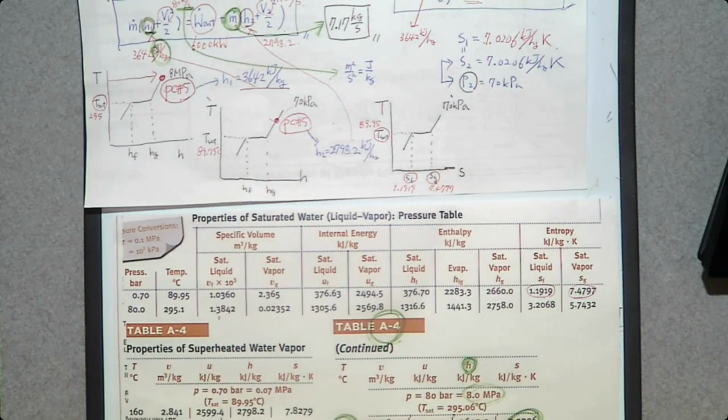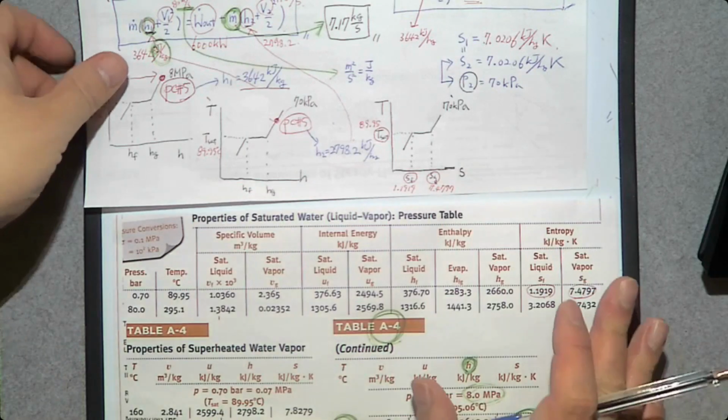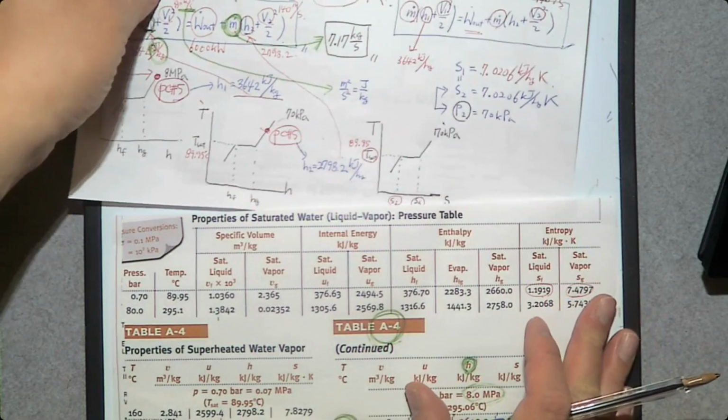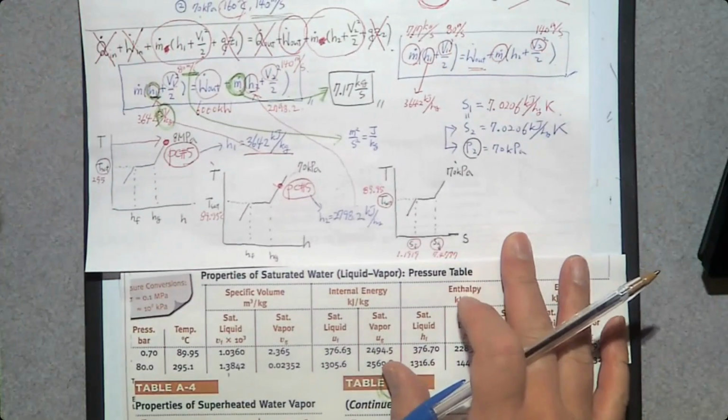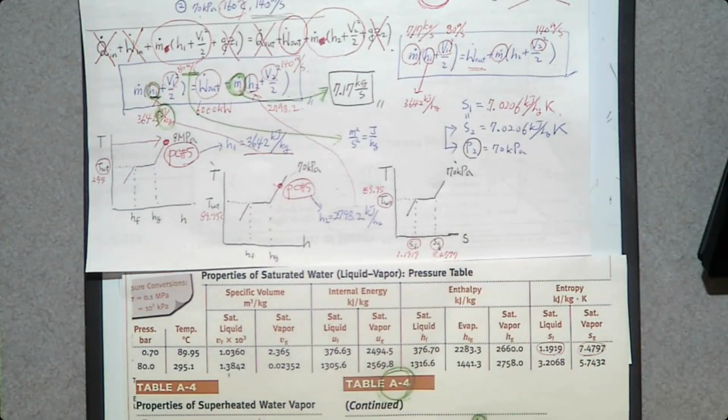Then we are ready to determine the phase change process at the exit. We used this 70 kilopascal to make this TS diagram. Then we use the other property that we know. What is the other property? Specific entropy S, 7.02. So let's find 7.02 on this TS diagram.